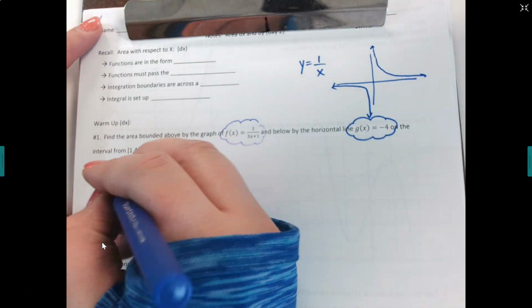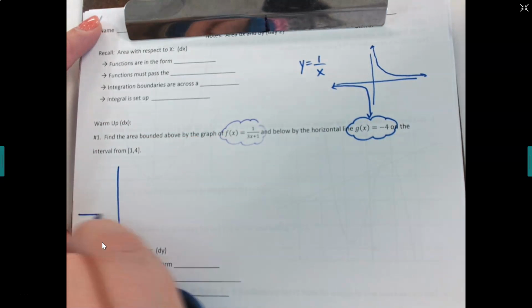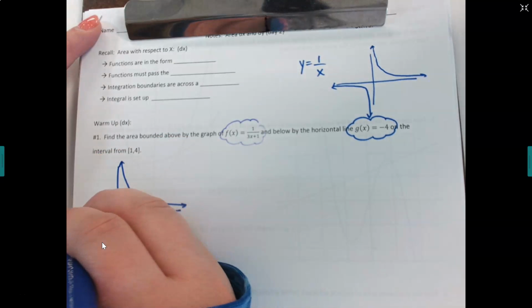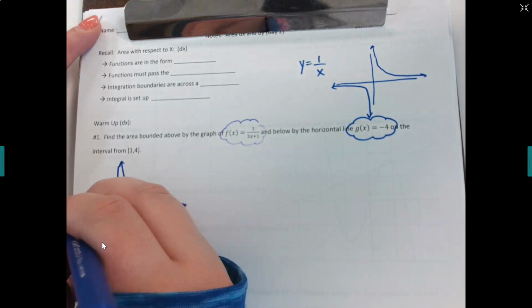Okay, so sketch your graph over here. Basically, you only have to sketch the parent function of it, just the general shape. It doesn't have to be perfect. Also keep in mind a lot of times on the AP test they're going to give you the graph. You're just looking at it and then graphing it from there.